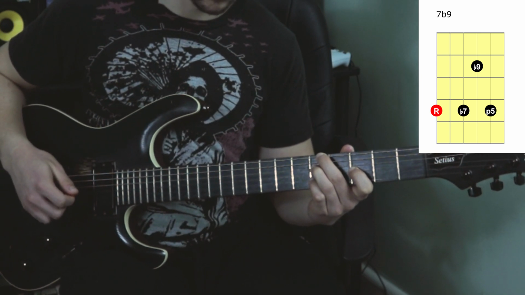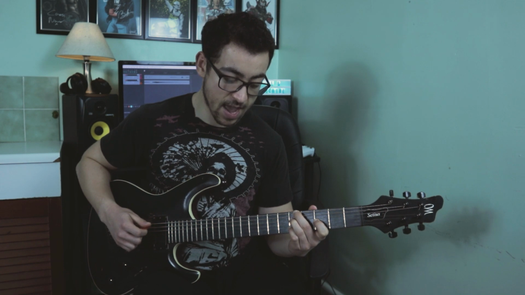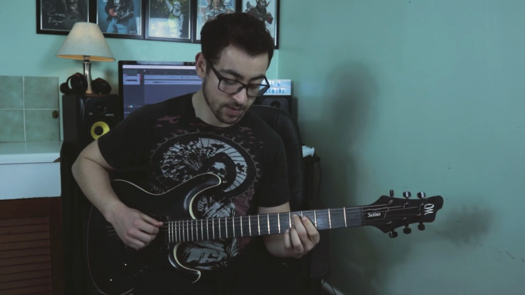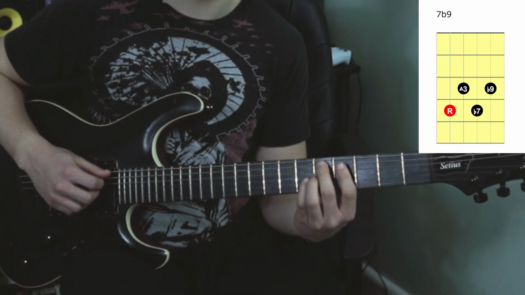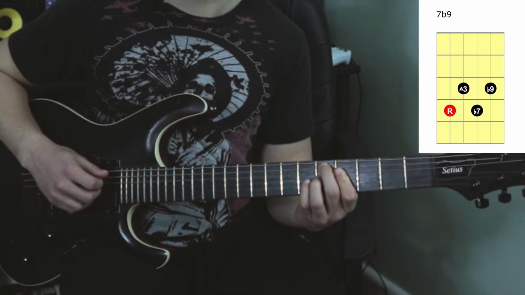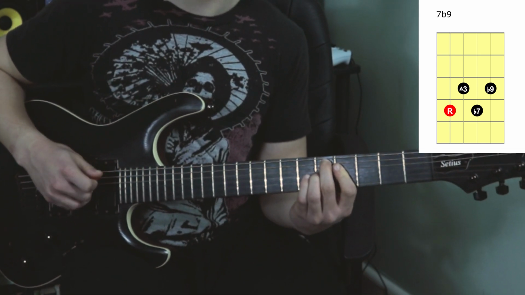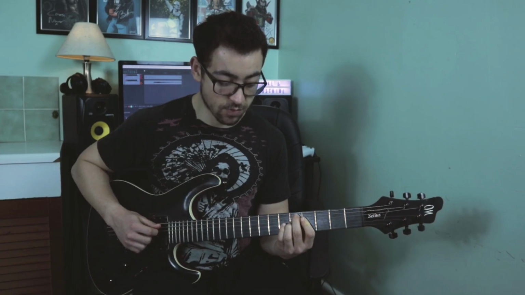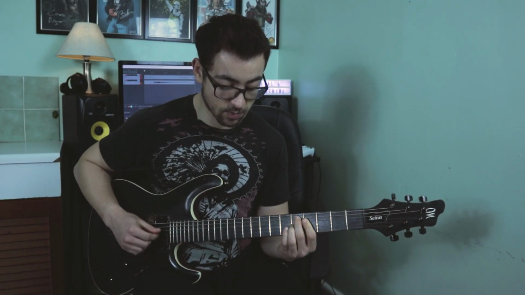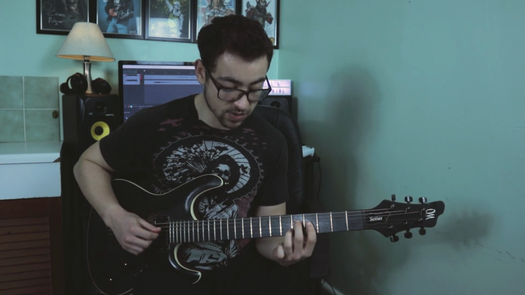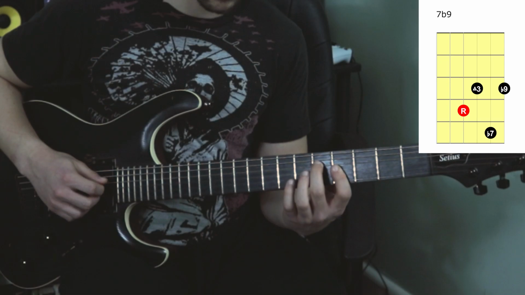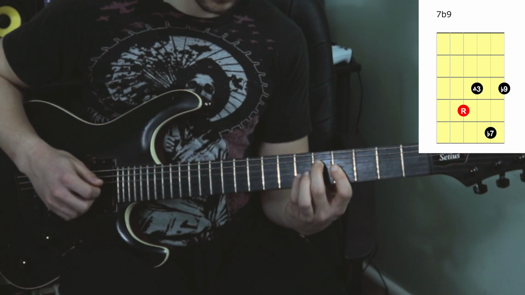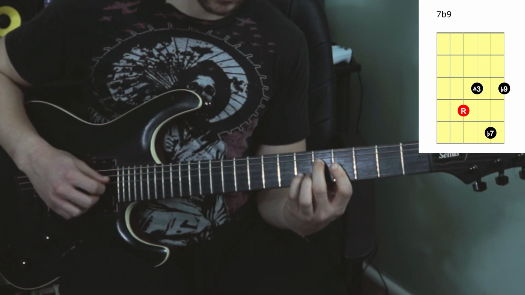Dominant 7 flat 9. Then for the root on the A string, I like to play 5, 4, 5, 4. So 5 on the A, 4 on the D, 5 on the G, and 4 on the B. And then for the root on the D string, we're going to move that shape down a string and just stretch our ring finger out to the 6th fret. So we're playing 5, 4, 6, 4.